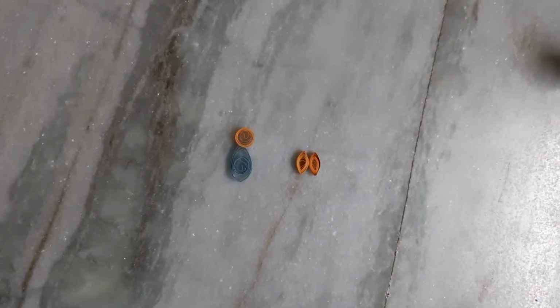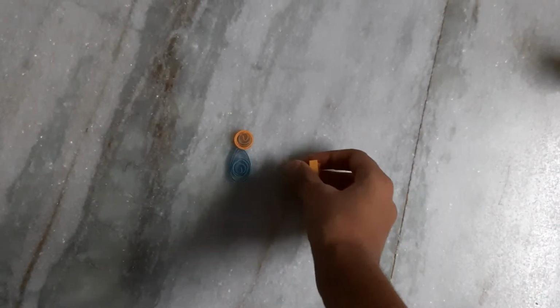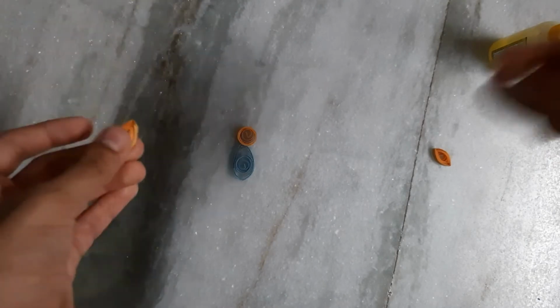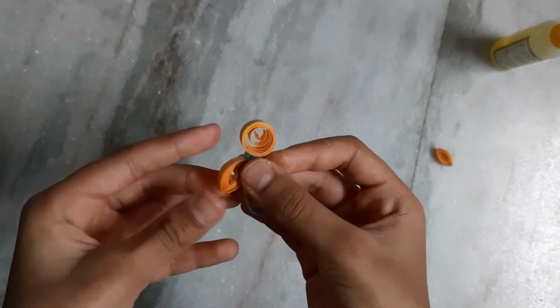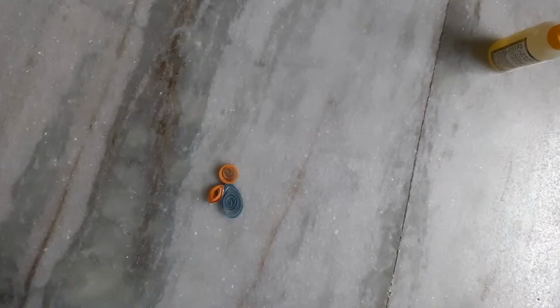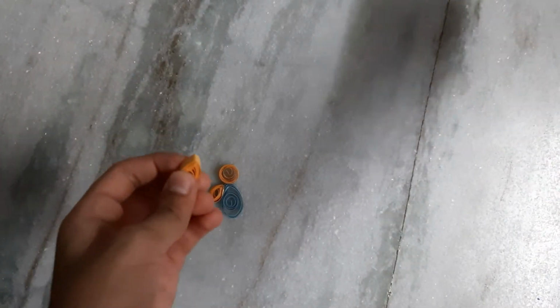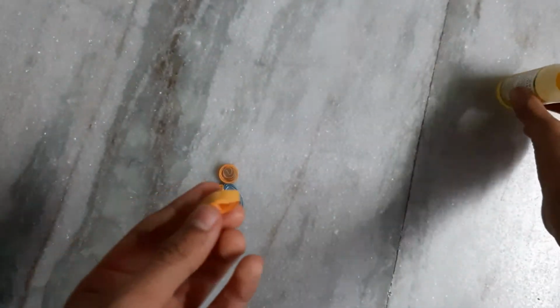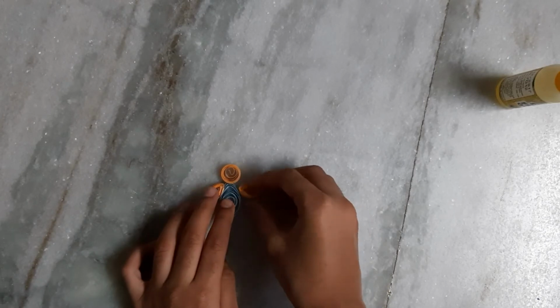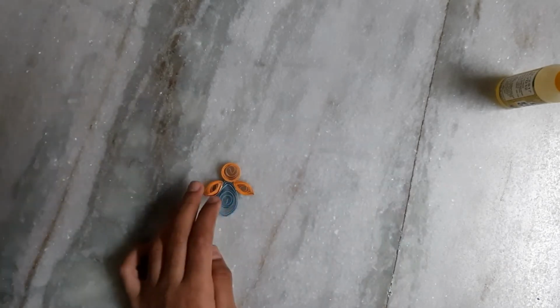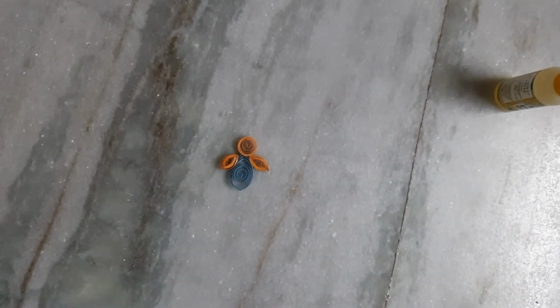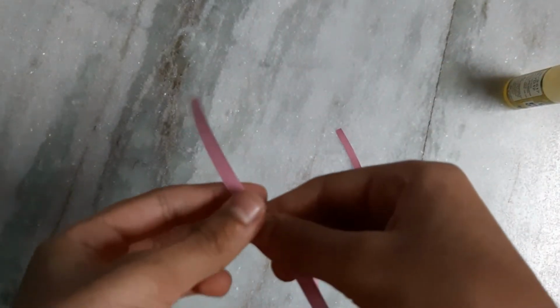Now we need to stick the hands to the body. Now take the other hand and glue it to the body. Let it dry for a while. Now I'm using this colored strip for the legs.